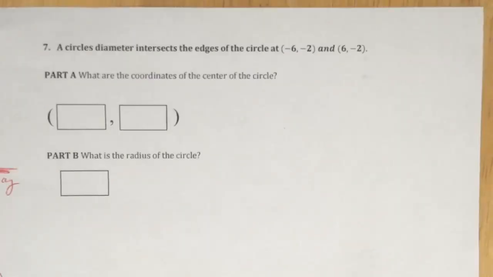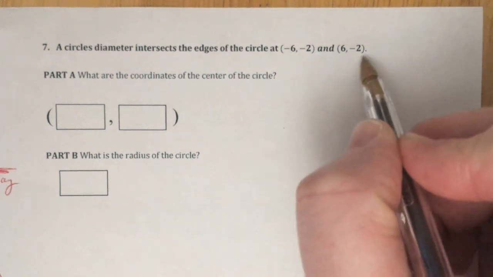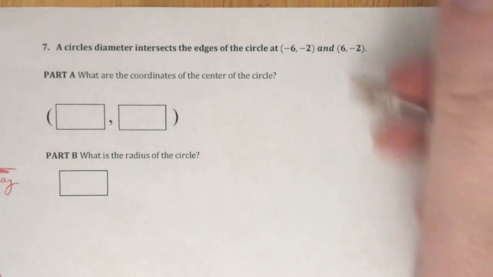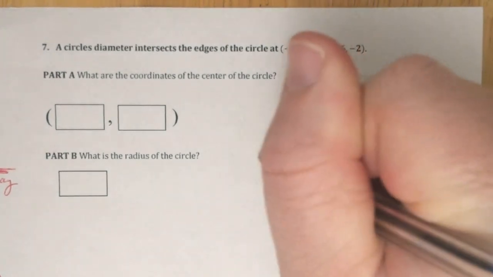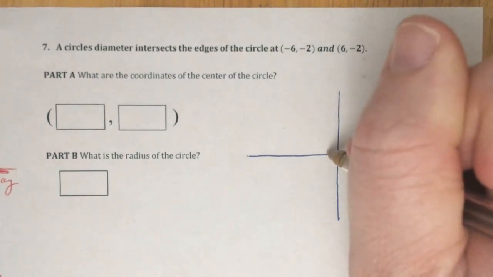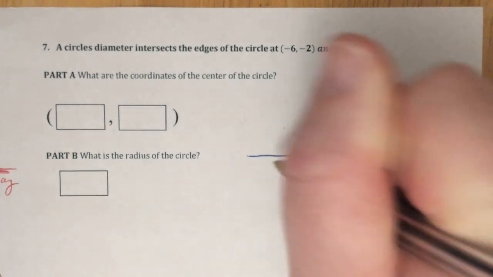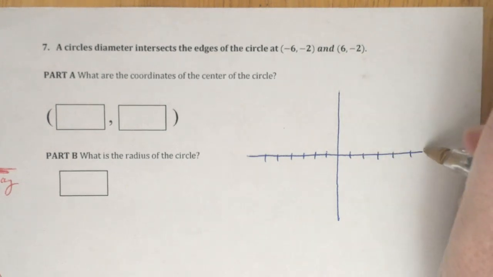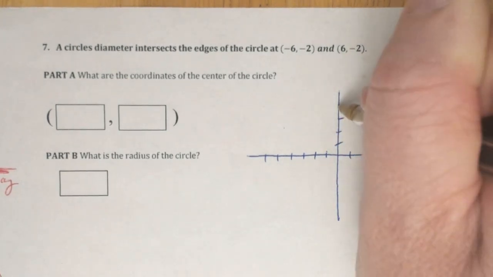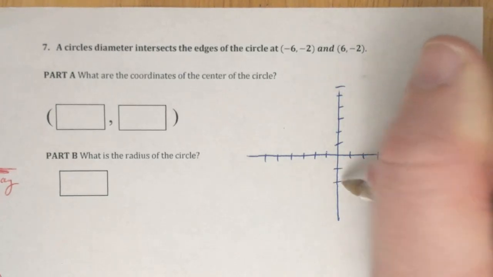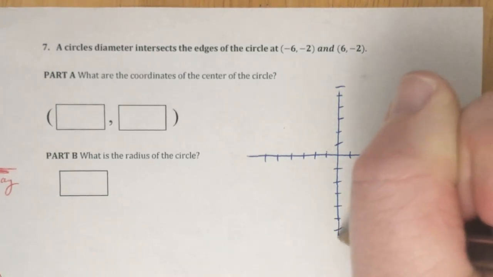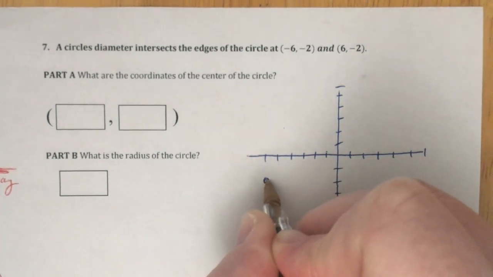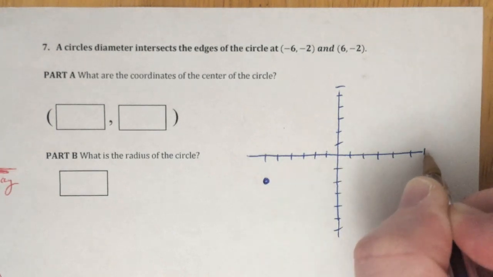Okay, number 7. So on number 7, they said, hey, this is a diameter, and we want the center of the circle, and we want the radius. All right, so when in doubt, draw it out. So I'm going to draw this out. So negative 1, 2, 3, 4, 5, 6, and so on in each direction. All right, so we have negative 6, negative 2, and we have positive 6, negative 2.